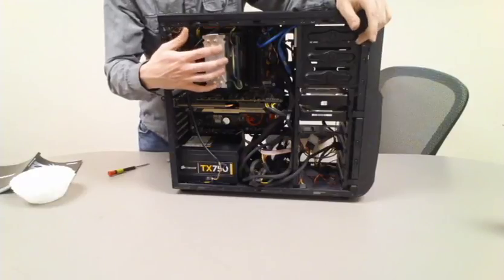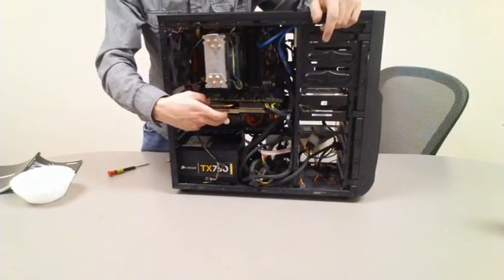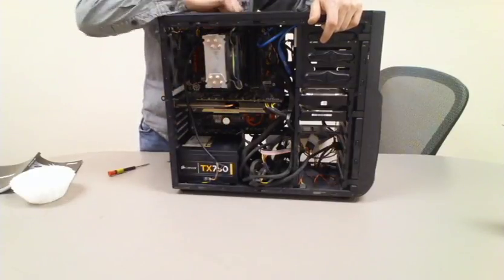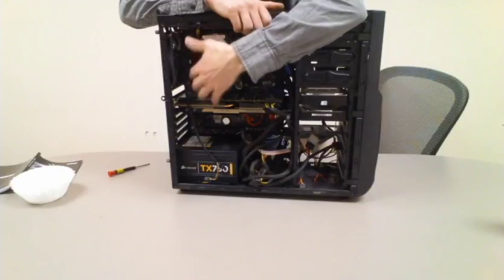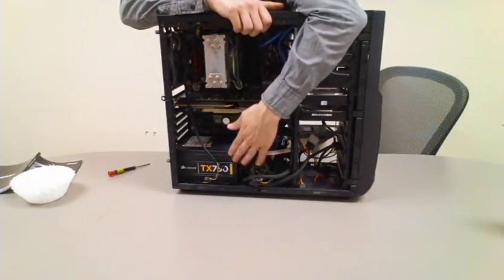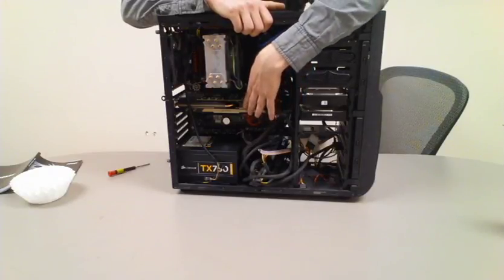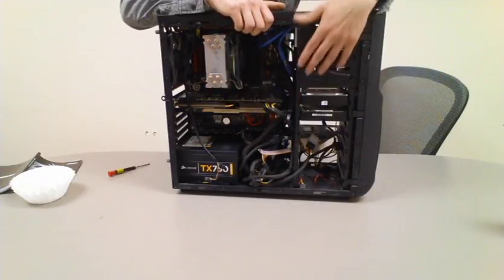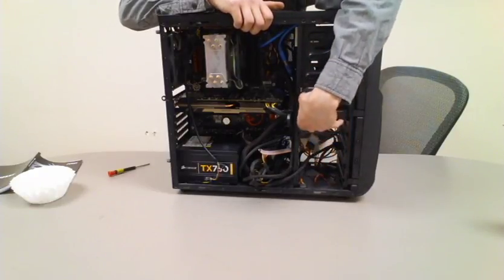The items covered have been proper installation of the CPU and heatsink into the motherboard, the installation of the motherboard to the chassis or case, the correct connections of power from the power supply here to the motherboard and graphics card if you do have expandable media. We also hooked up the CD drive up here on the top as well as the hard drives.